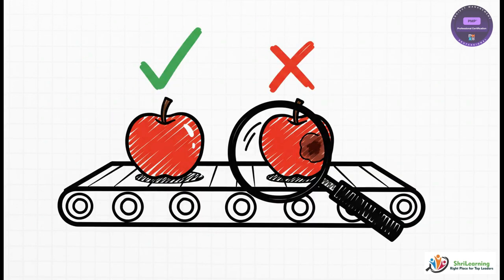To make that really stick, let's use a simple analogy. Imagine you're checking a big crate of apples. Your job isn't to count how many apples are in there. Nope. Your job is to pick up each one and inspect it for a single quality. Is there a bruise? Yes or no? That super simple pass-fail test, that is attribute sampling in a nutshell.